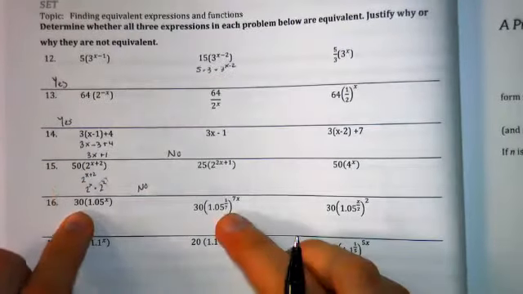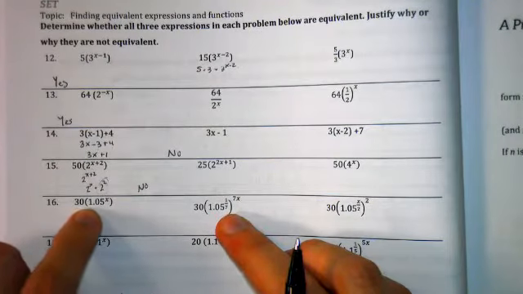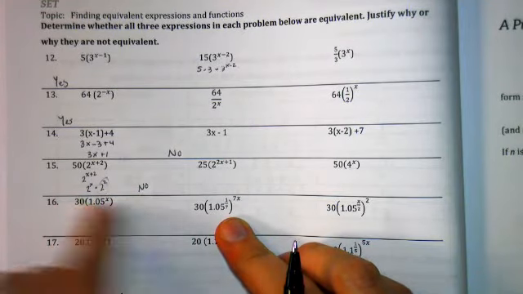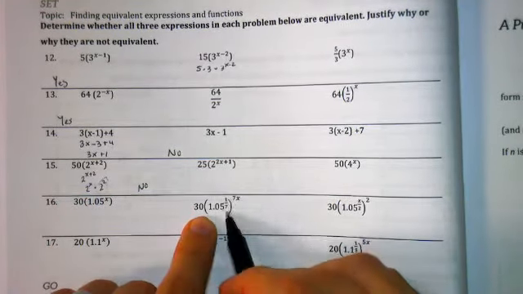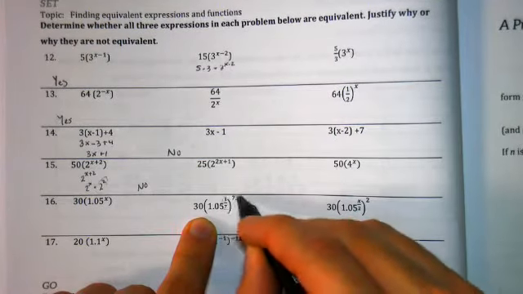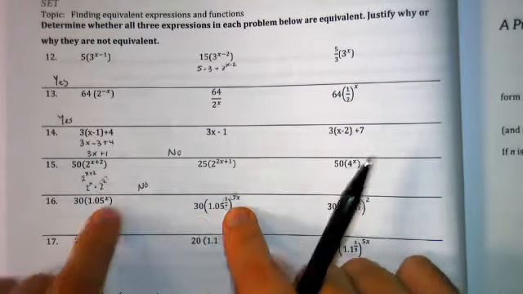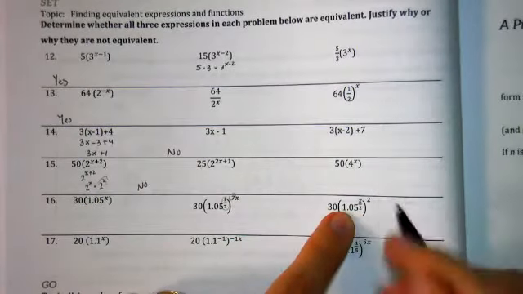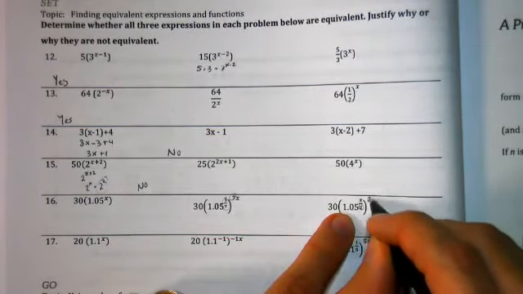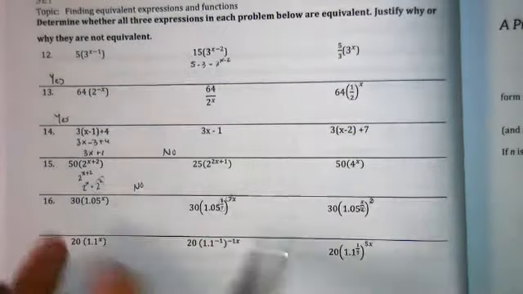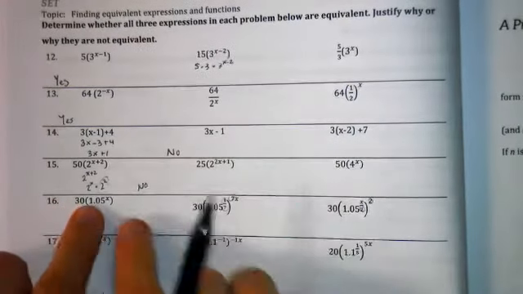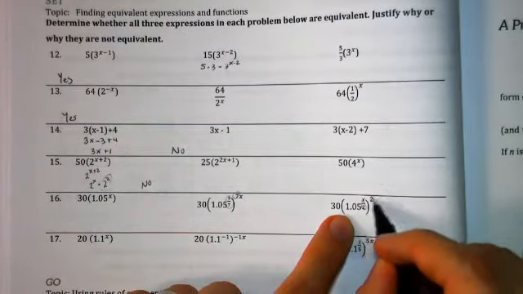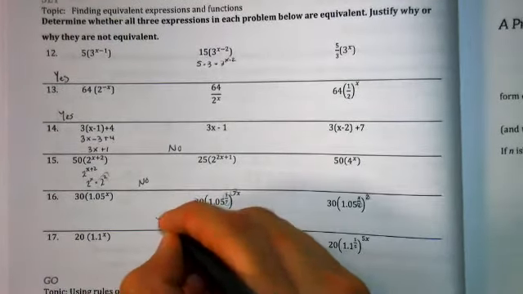Okay, let's look here. We've got 30 times 1.05 to the power of x. That's just like in the task. Here we've got 1/7 and 7. Exponent rule says that these multiply and cancel out, so those are actually equivalent. Likewise, these multiply and cancel out, so these are actually equivalent. All of these are 30 times 1.05 to the x, because these cancel out, and those cancel out. So yes, these are equivalent.